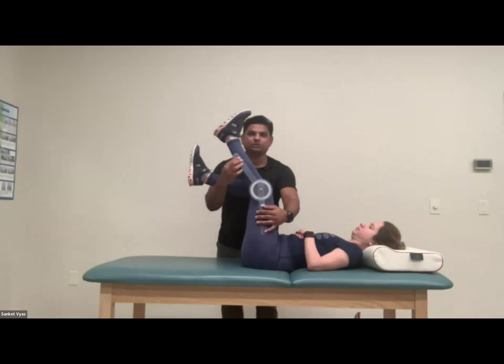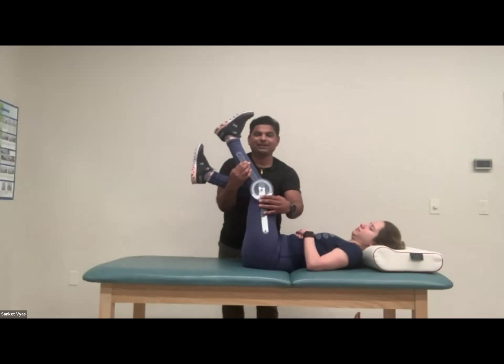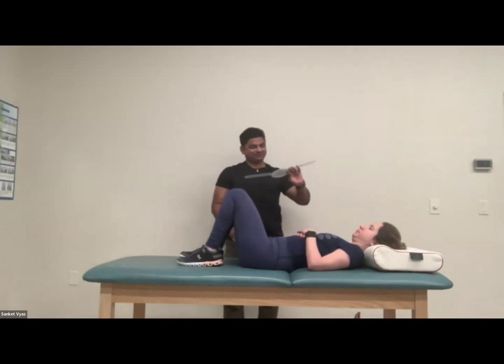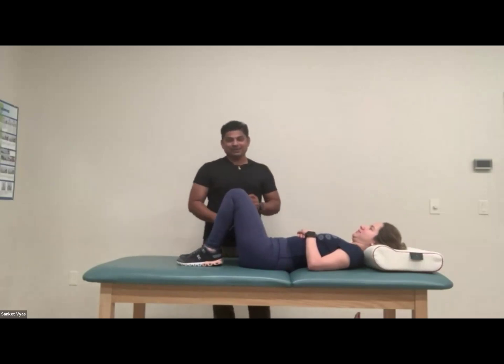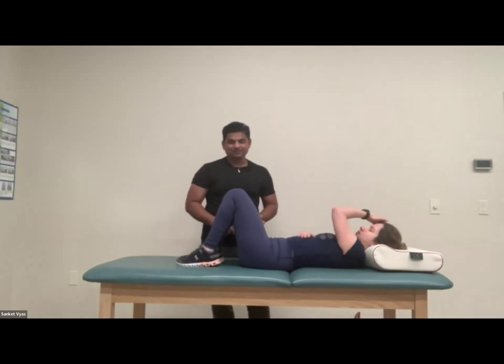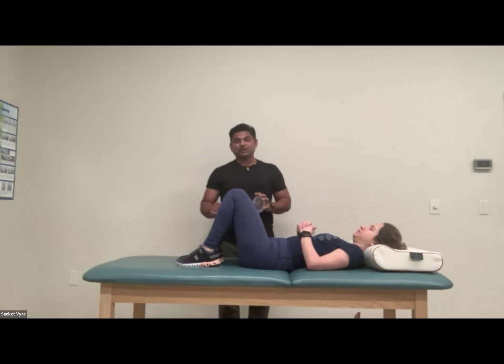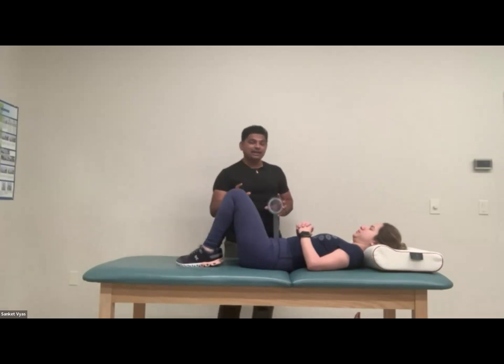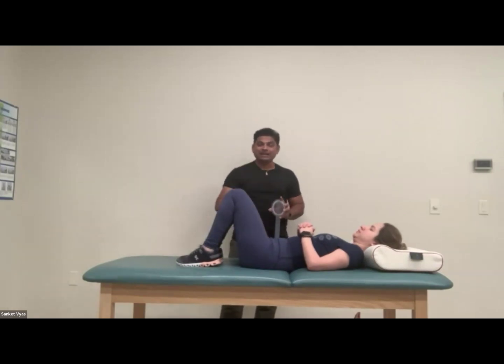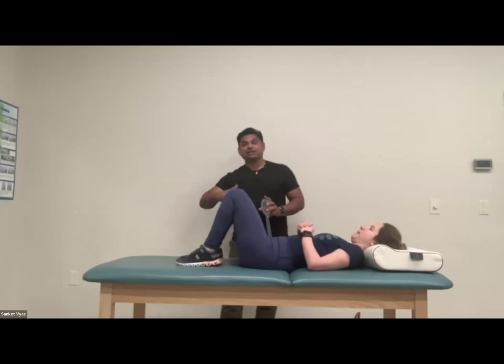You don't need to measure with the goniometer. You can just kind of guess. But when I do this, and then I'm going to take it down and let's see. So I see about 24 degrees. When I see that 24 degrees, that means her hamstrings are tight. Anything less than 20 degrees is okay. But anything more than 20 degrees means her hamstrings are very tight, and that can affect her back pain, or that can affect the hip, that can affect the gait.